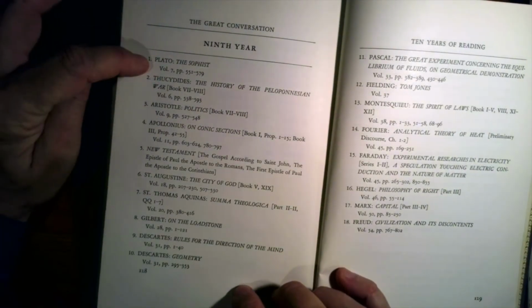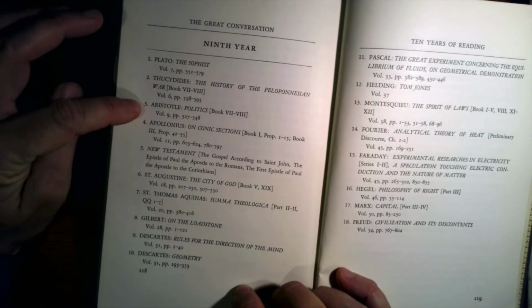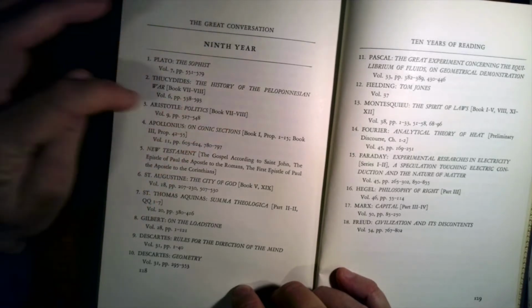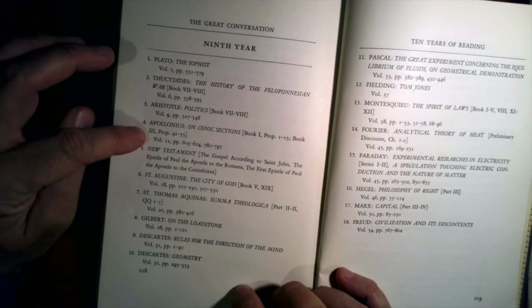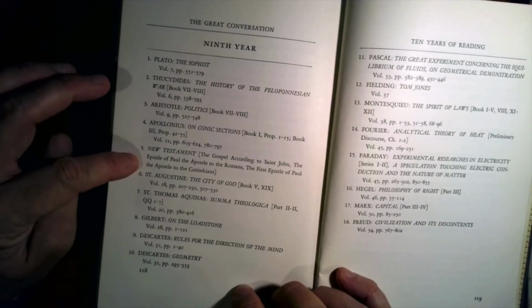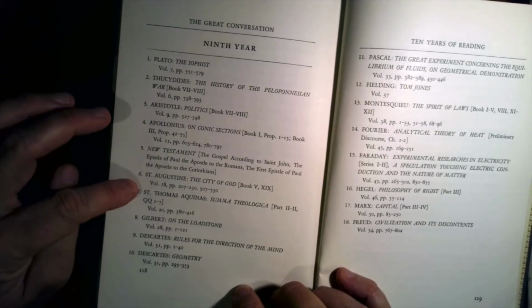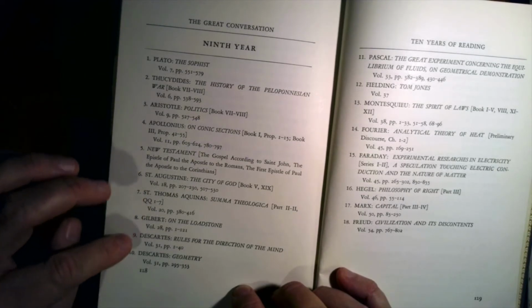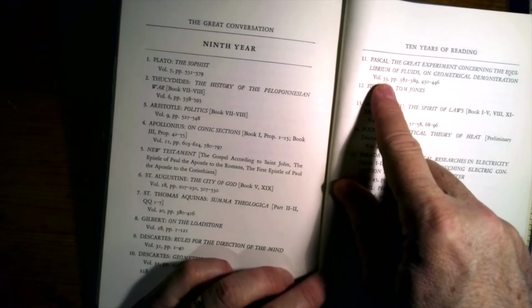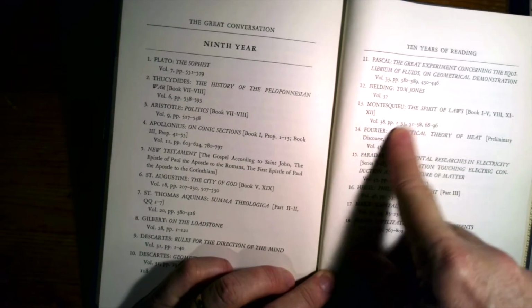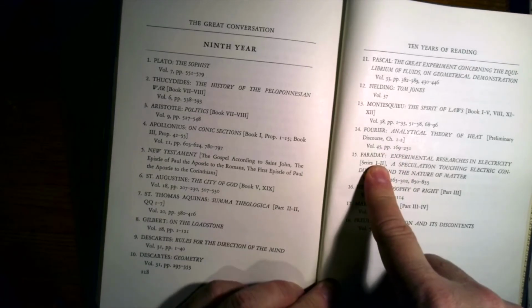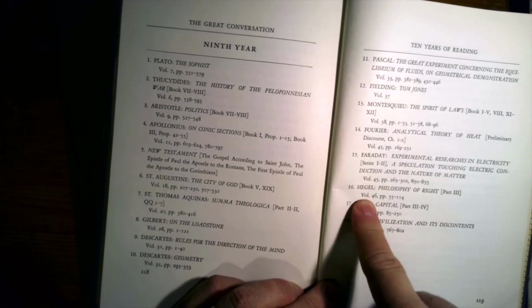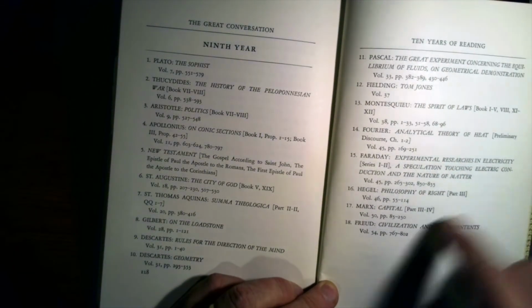Year 9, Plato, Thucydides, Politics of Aristotle, books 7 and 8, Apollonius, the New Testament, several books, City of God, a couple books from there, some more parts of the Summa Theologica, Gilbert, Descartes, Pascal, Fielding, Montesquieu, Fourier, a lot of science in year 9, Faraday, Hegel, Marx, and Civilization and Its Discontents, a book everyone should read.